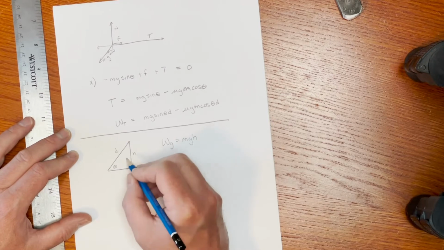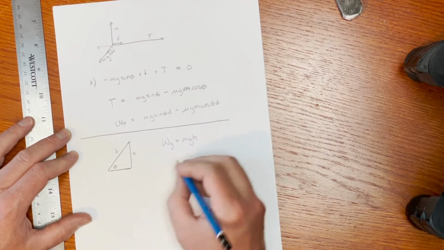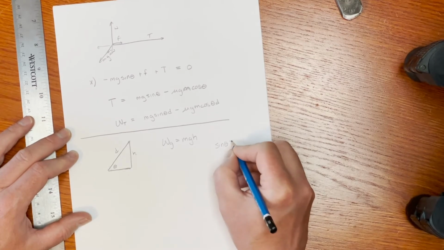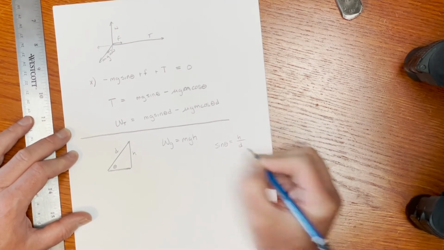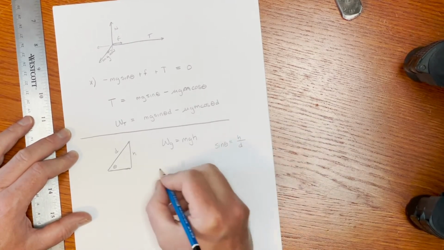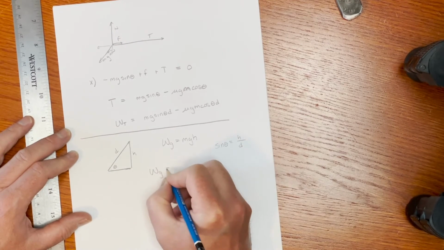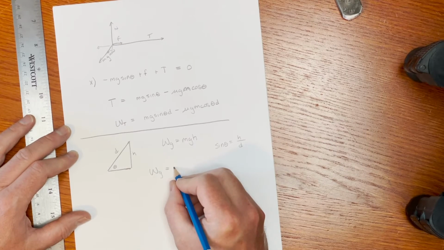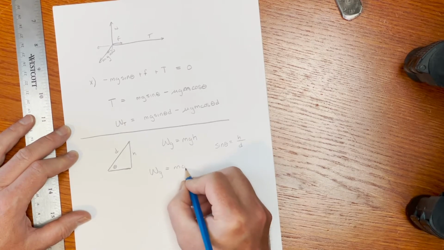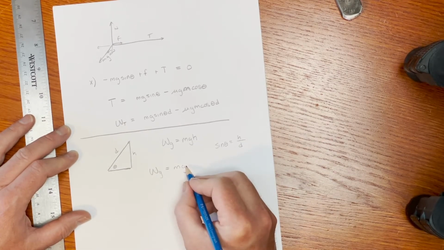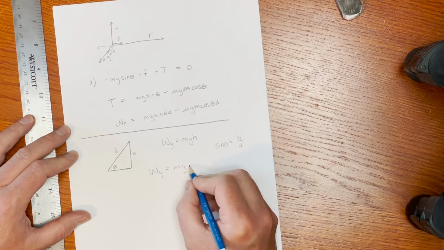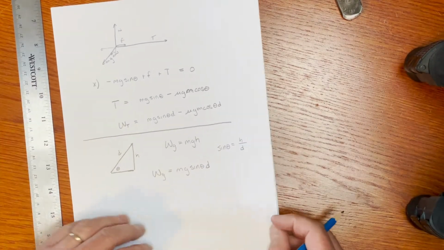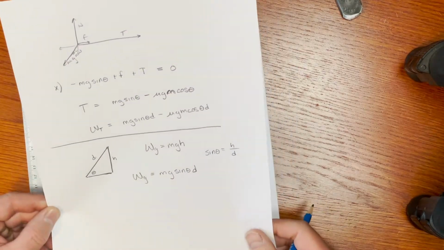And so if I look at that, I want to get this in terms of d, so I just go ahead and write down the trigonometry for this. I get sine of theta is equal to opposite over hypotenuse, and so putting that in for this, I get the work done by gravity is equal to mg times the sine of theta times d. So that looks pretty good. So now let's go ahead and put this all together.